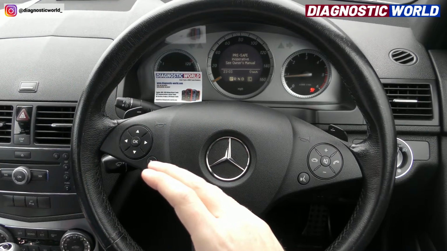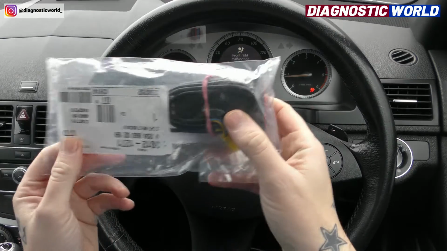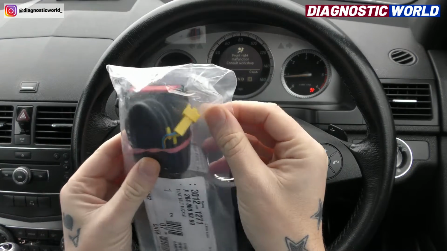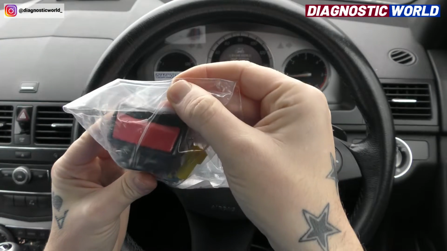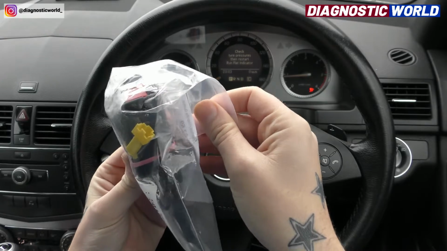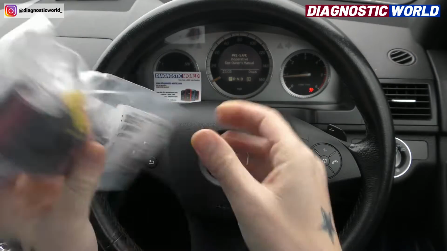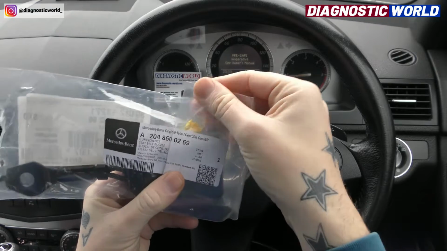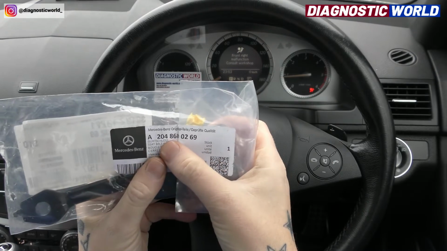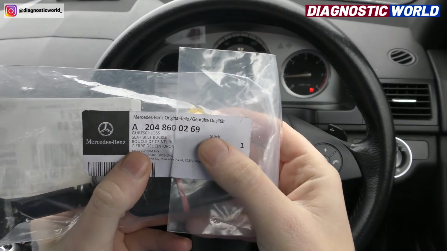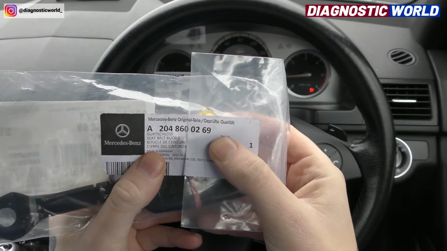Now, we'll put that down for one side. This is the belt buckle that needs to be replaced. We've already got the part ready to fit. So you can see it's the standard seat belt buckle with an electrical connection in there as well. And what I'm going to show you is the part number. This is for the driver's right side. So if you are looking for the part, then use that part number.